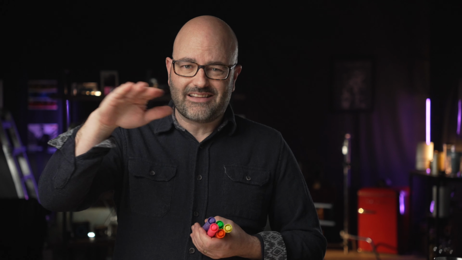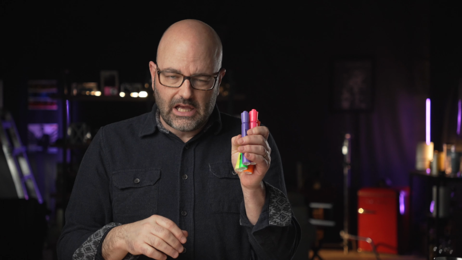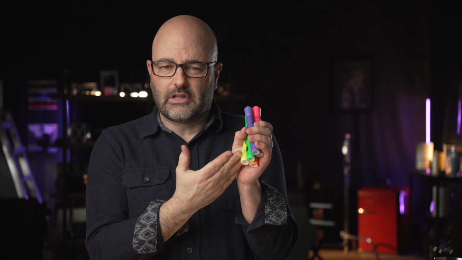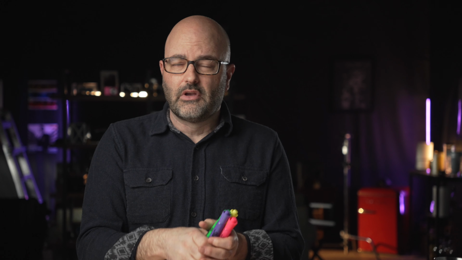It has this sort of anti-smear feature, and you can buy a pack of 12 of these things in various colors for about $8 or $9 US. So not expensive to have in your kit. And for me, they are really, really valuable when I am marking up scripts for production.